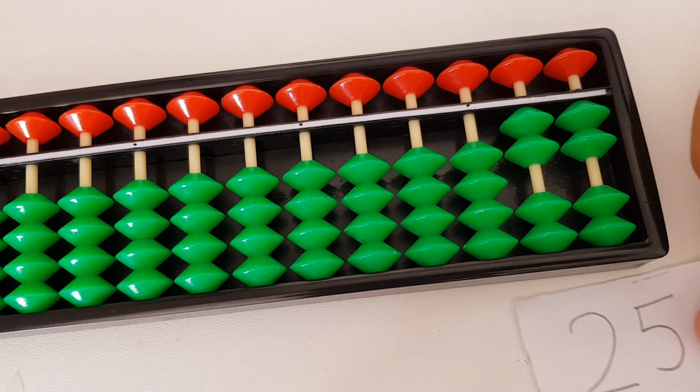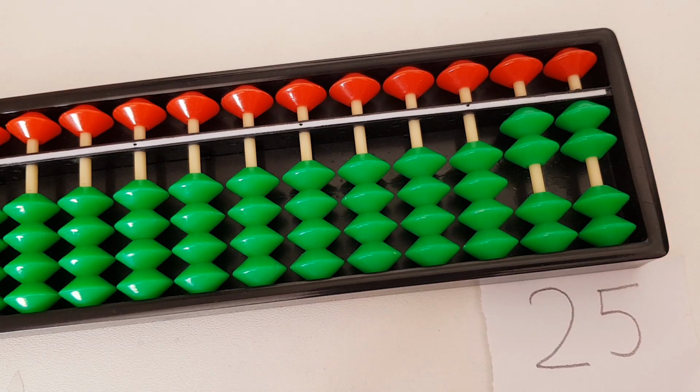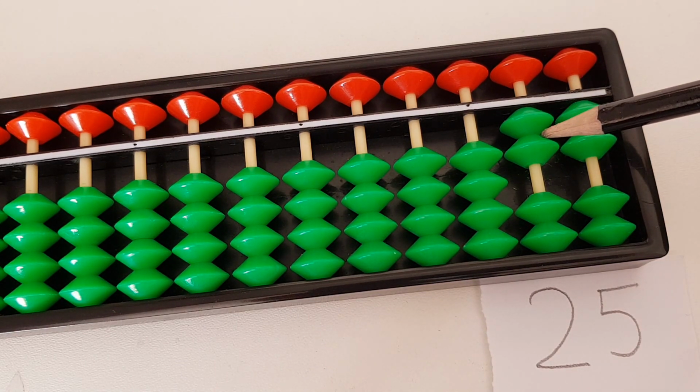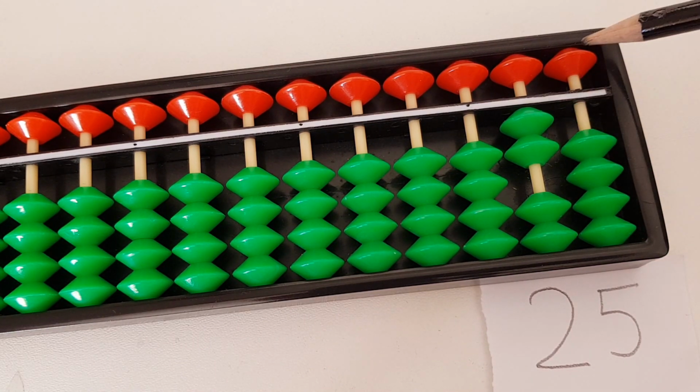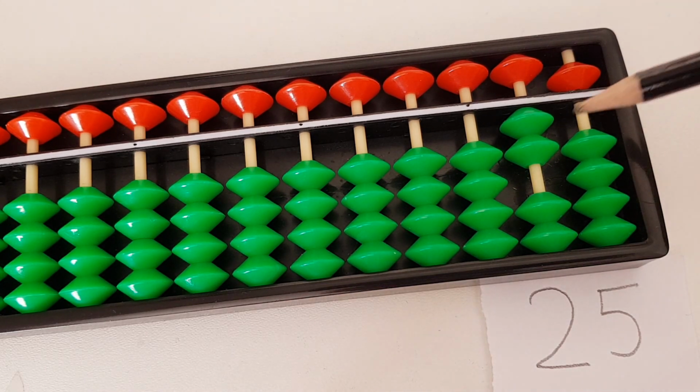Next is the 25. 25 uses the same basic concept. Everything is the same. There's nothing to worry about. 2 goes in this lane, 5 goes into this lane. So that's a 25. Next we have 28.